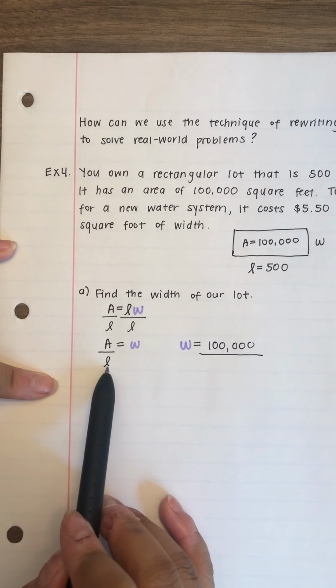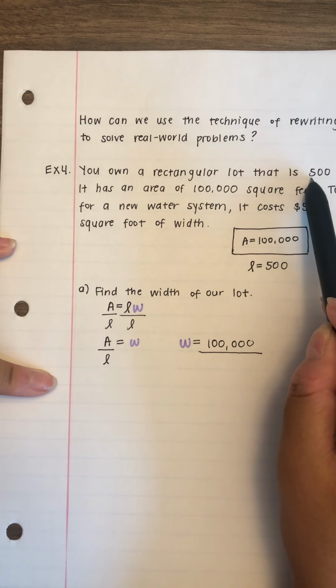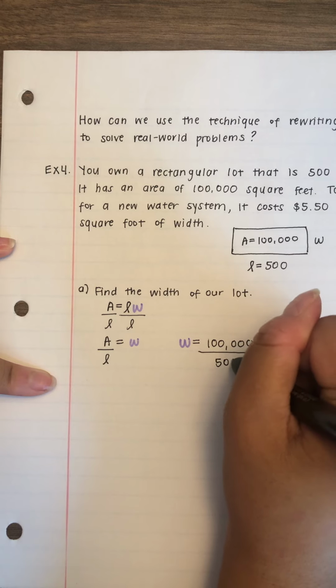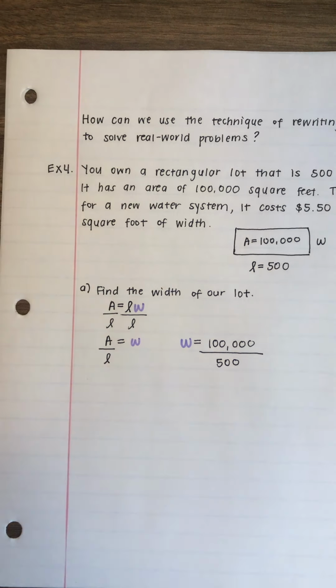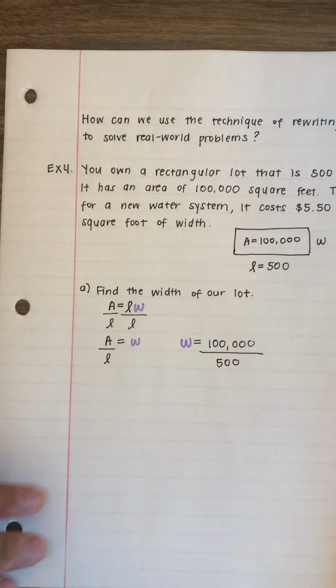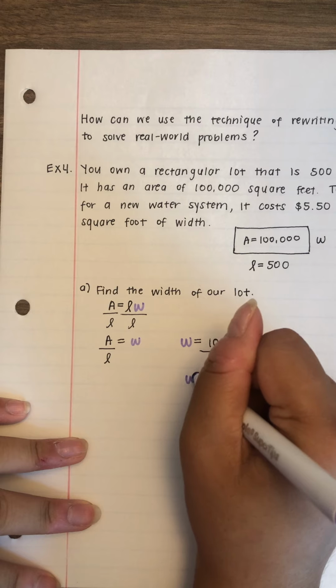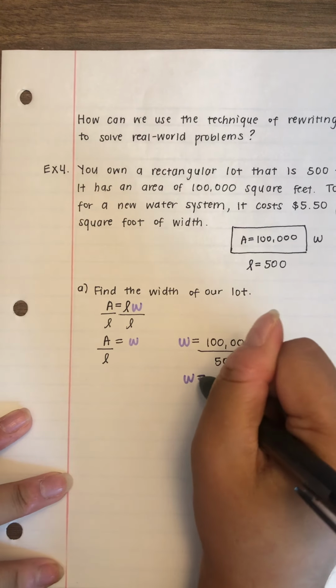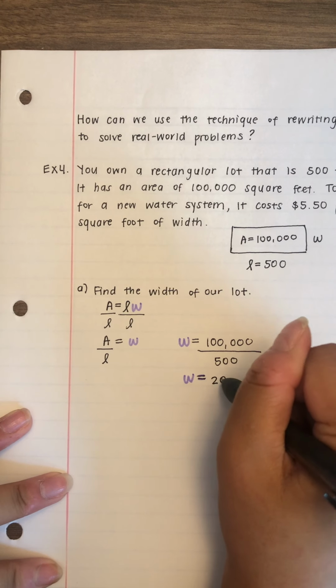And we know that L, it says our lot is 500 feet long. So we know that L is 500. So using a calculator, 100,000 divided by 500 means the width of our lot is 200 feet.